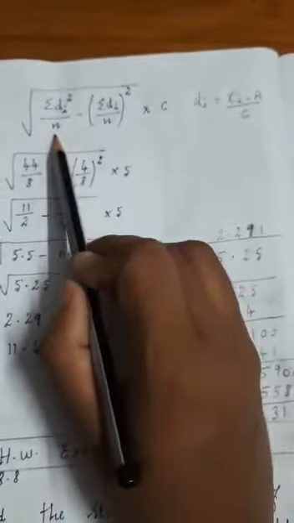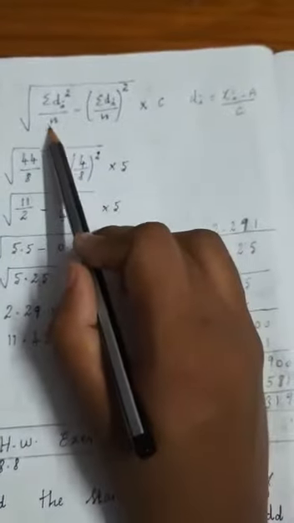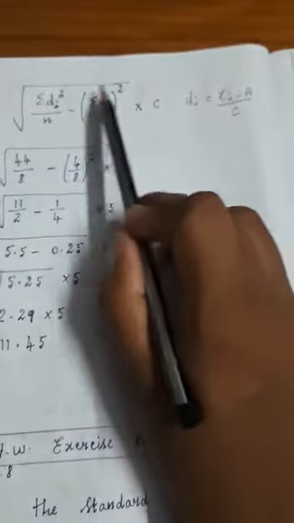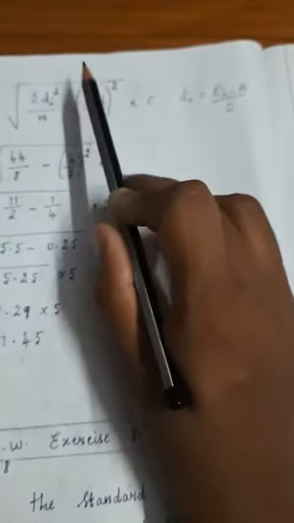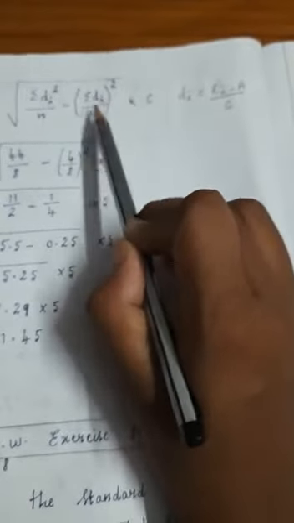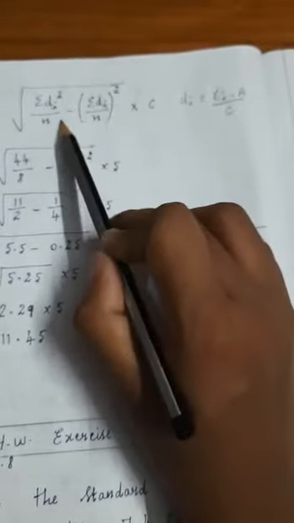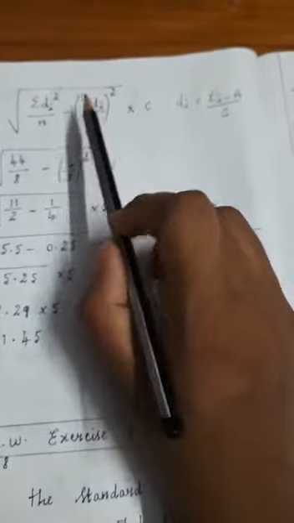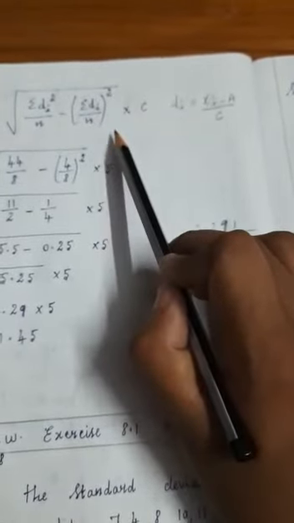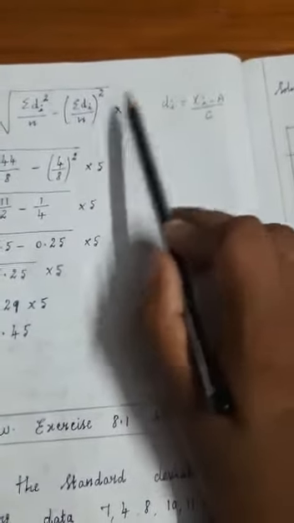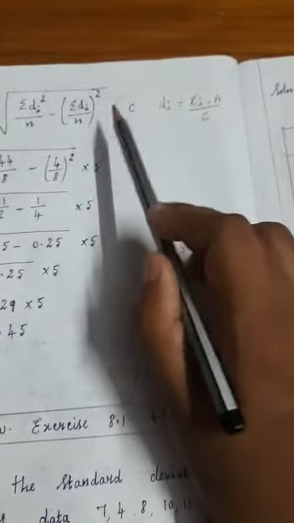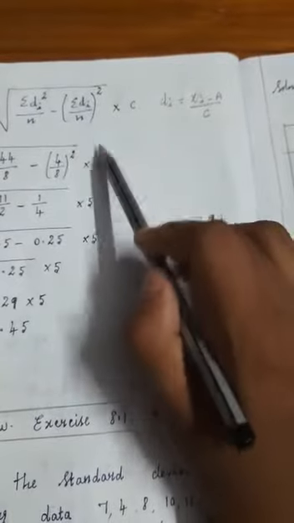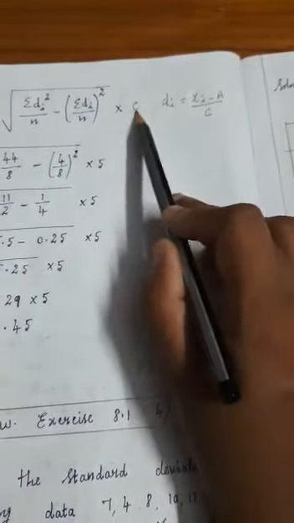Then the number of observations in this given data is totally 8. Minus, inside, summation di: if you find di and add all the values, that is the summation di, divided by n. Here xi they have already given, di we need to find, and then di square. C means the common factor. If one data is given, it is the difference between two numbers, otherwise the common factor for all the numbers. Like that you can identify the c value.